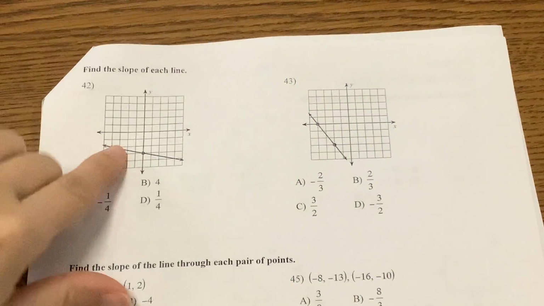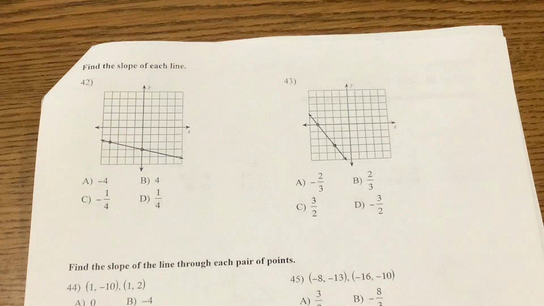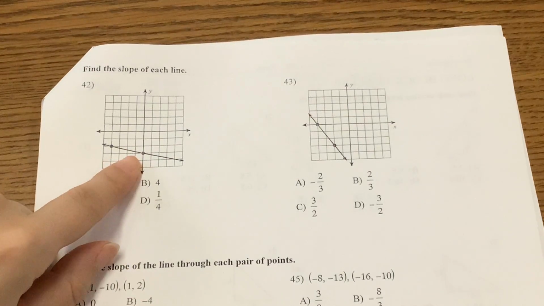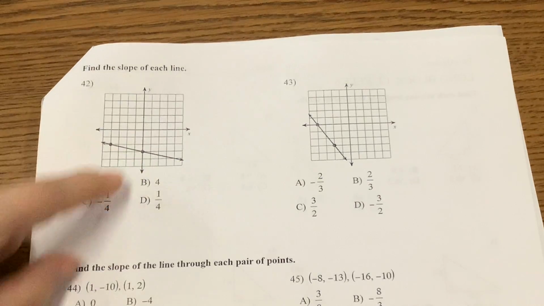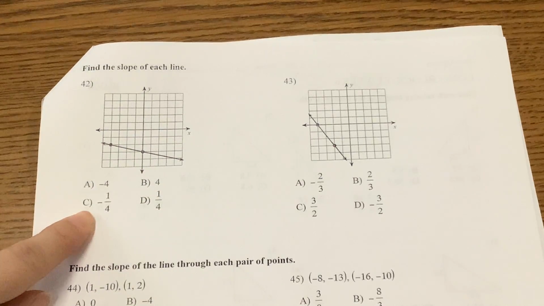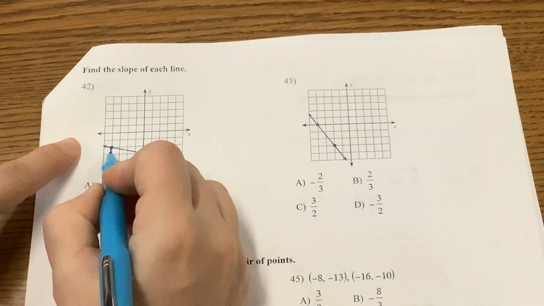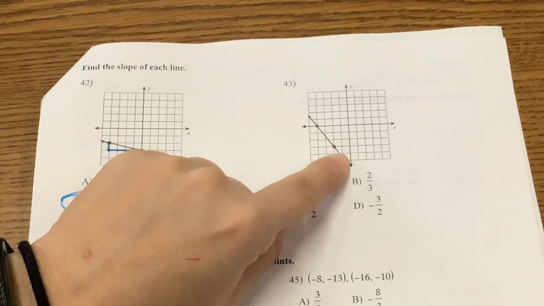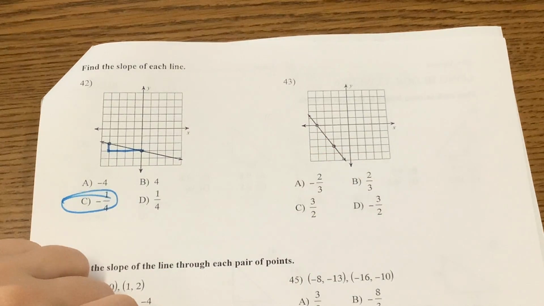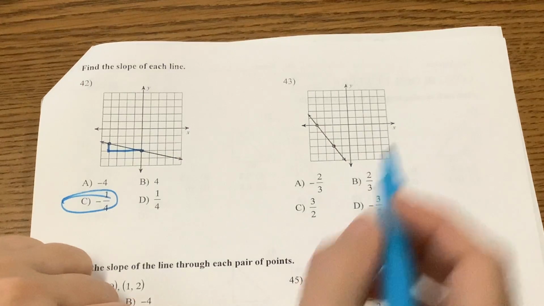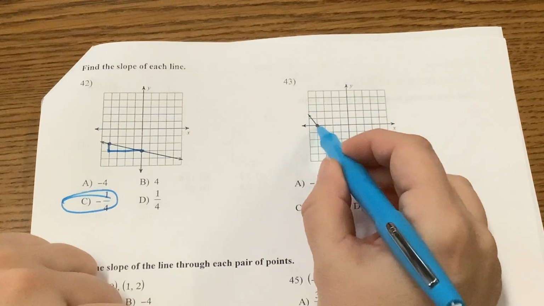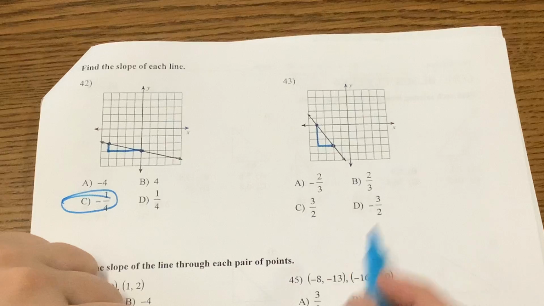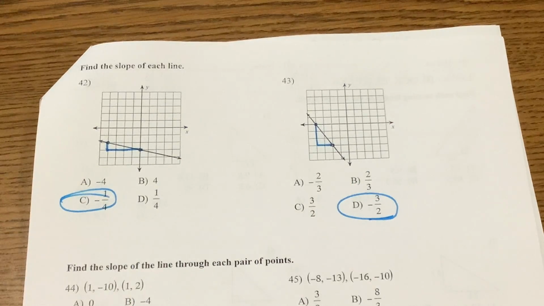So finding the slope of a line, if they just give you the graph, count the rise and run. Pay attention to whether it's increasing or decreasing. Is this graph increasing or decreasing? Decreasing. So that means it's going to be a negative slope. So is it down 4 over 1 or down 1 over 4? Down 1 over 4, so that's C. And so then if you look at this one, increasing or decreasing? Decreasing, which means it's negative, so it's A or D. And then so is it going down 2 over 3 or down 3 over 2? So that's answer choice D.